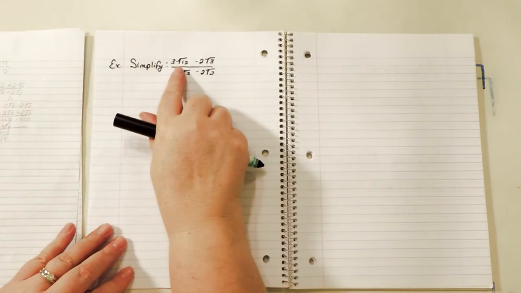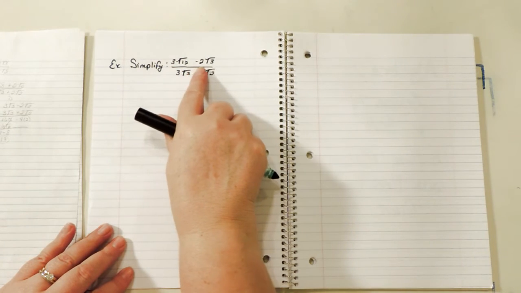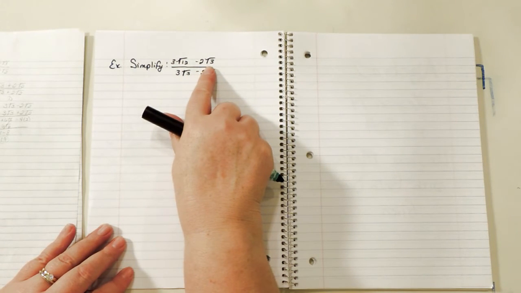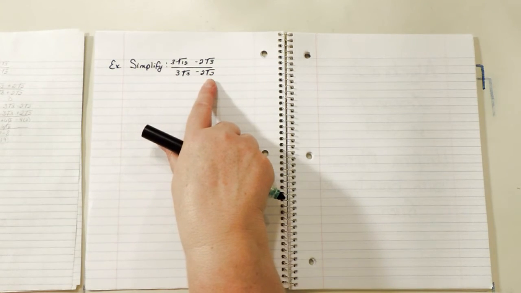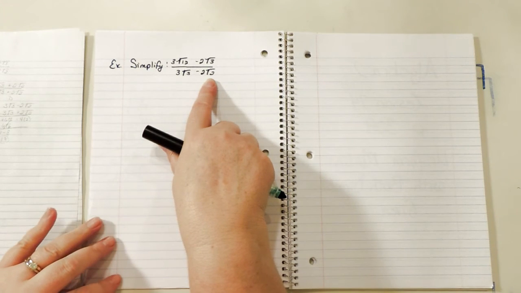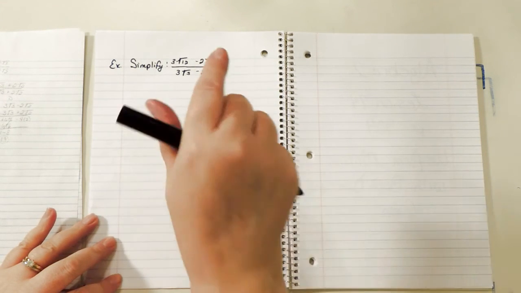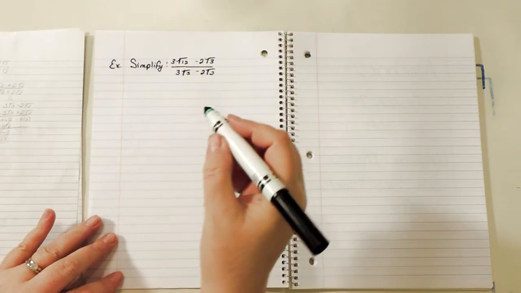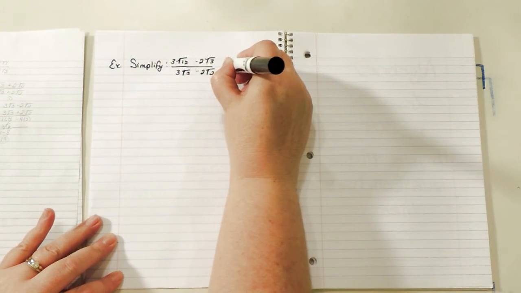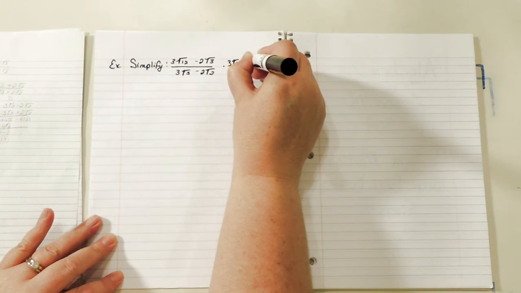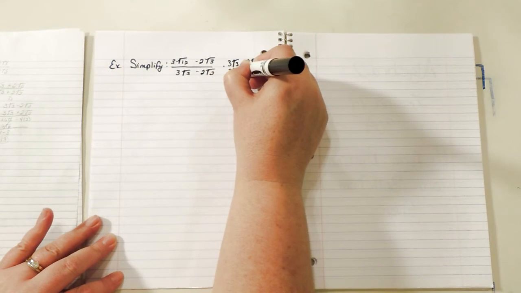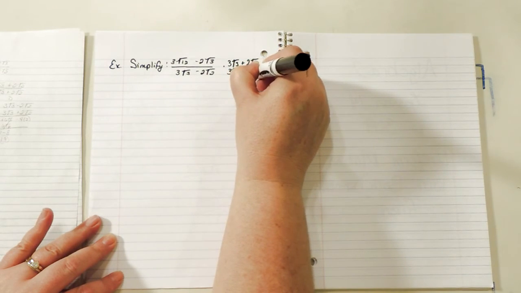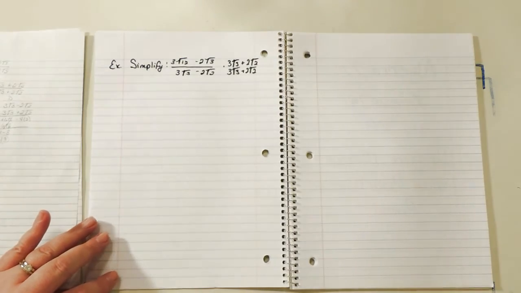Okay, we have one more. We have 3 times the square root of 12 minus 2 times the square root of 3 over 3 times the square root of 3 minus 2 times the square root of 2. Okay. So let's start by multiplying times the conjugate. So we're going to multiply the top and the bottom times 3 times the square root of 3 plus 2 times the square root of 2.